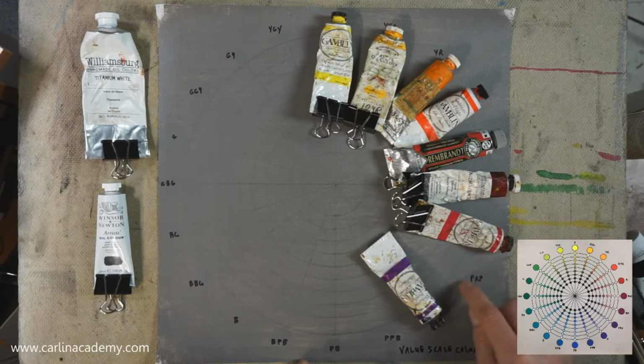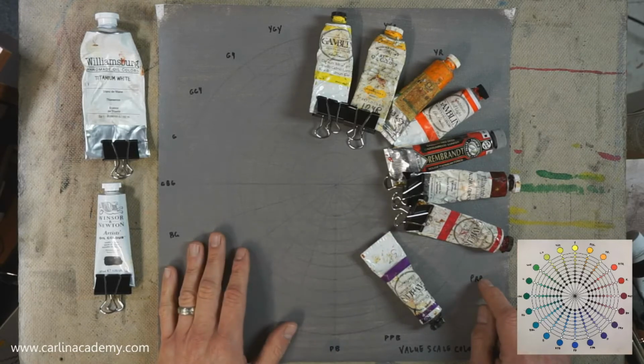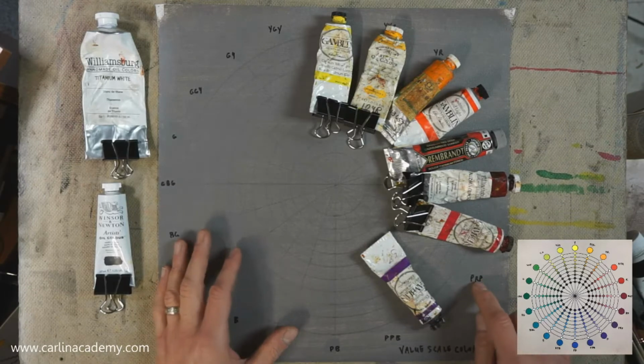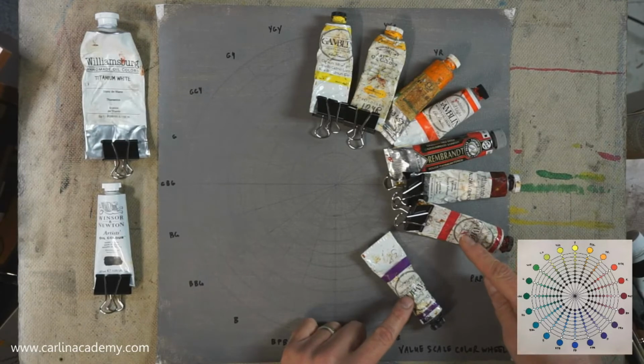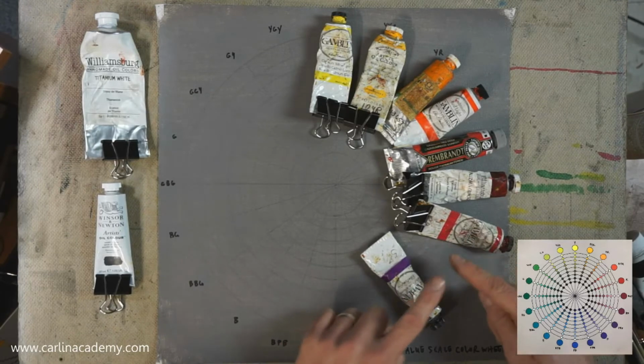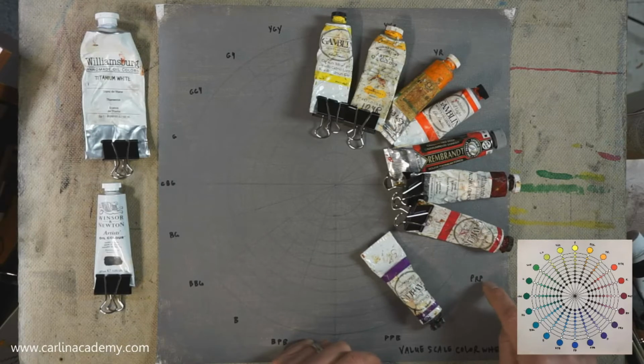Now, certainly I could buy a purple, red, purple, but I'm always trying to look for ways to keep the expenses down in the studio. So what we're going to do eventually, as you'll see, is bracket, which means mix these two tubes, the closest available, together to get this purple, red, purple.